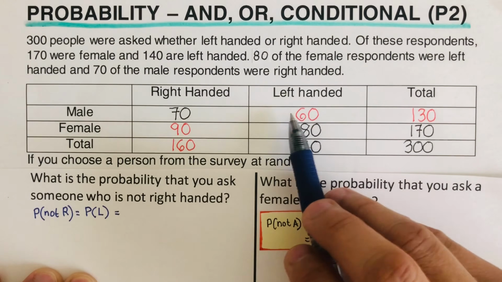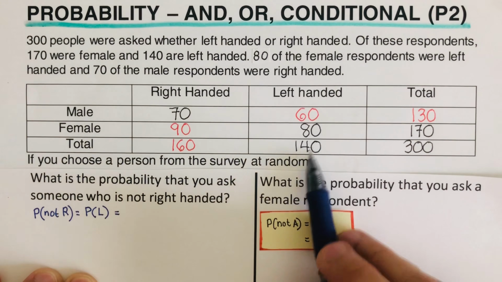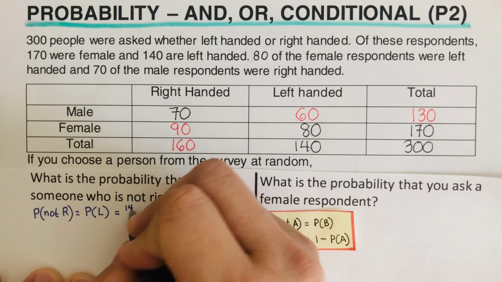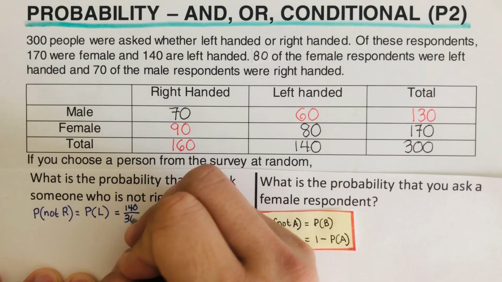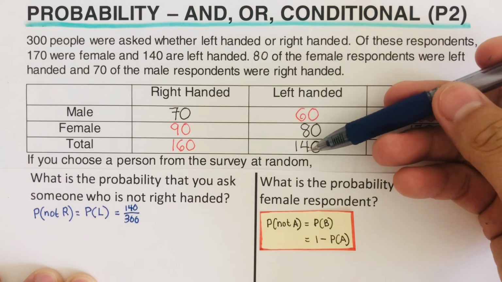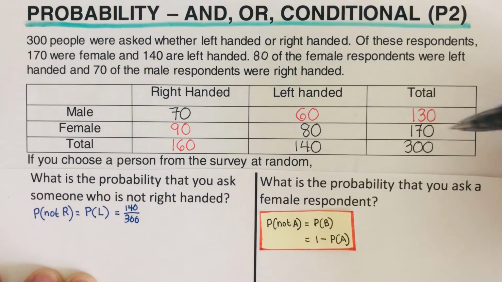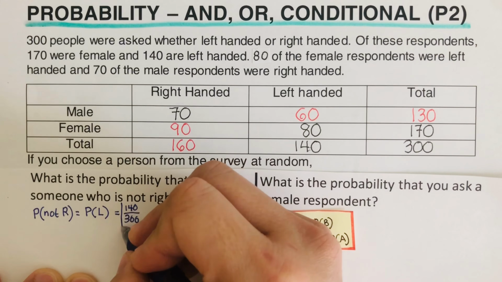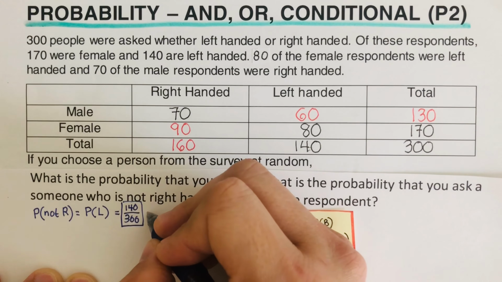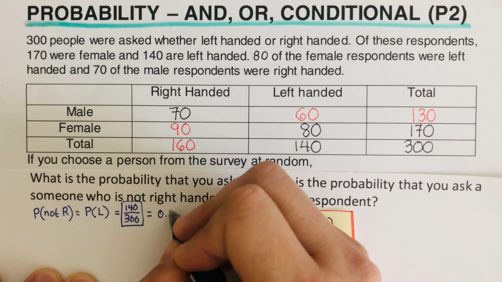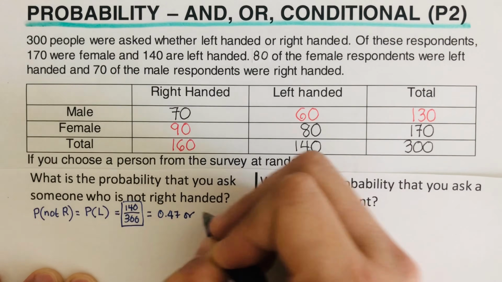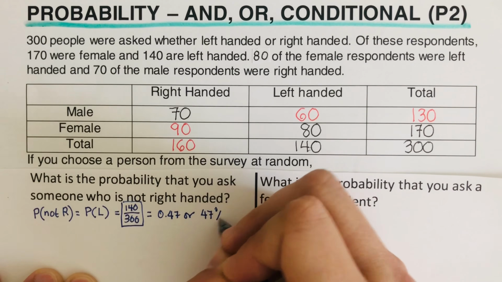So, oh no, that's only for the male, but we want the total. So that would be 140 over 300. Again, the total for the left is 140. The grand total is 300. And then this is the answer right here. We can express this in decimal, and this is 0.47, or in percent, 47%.